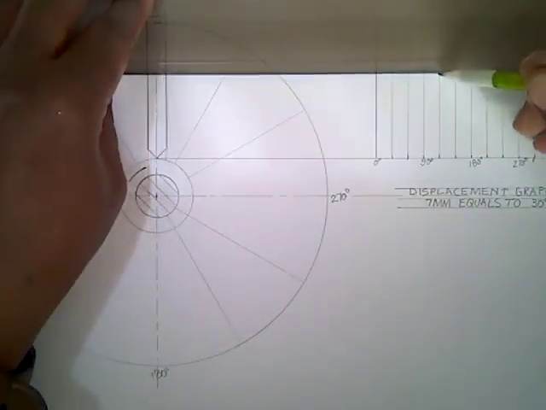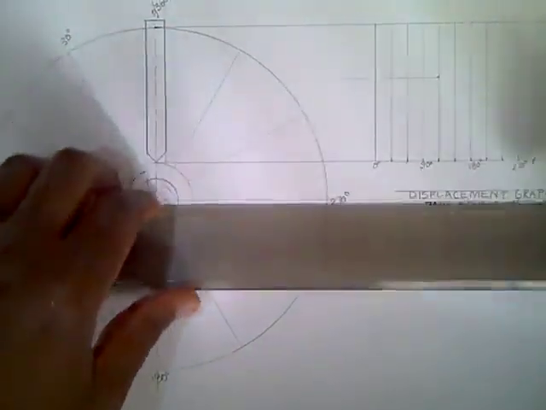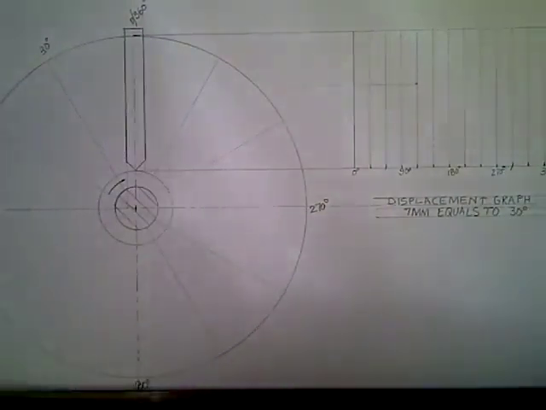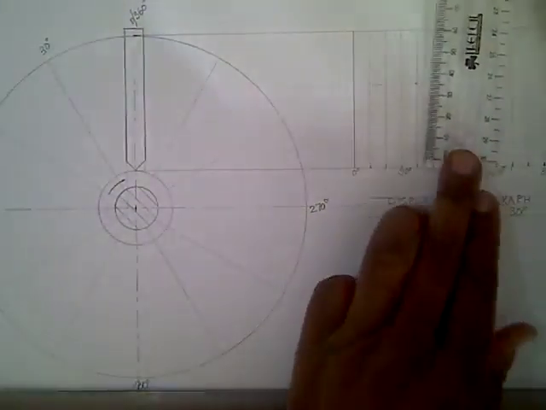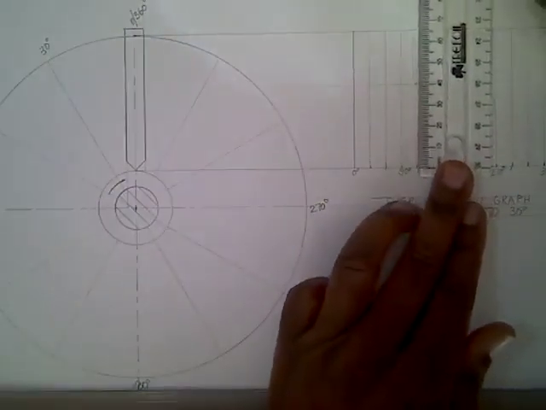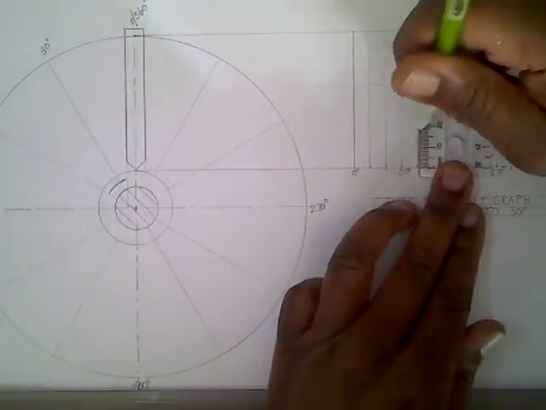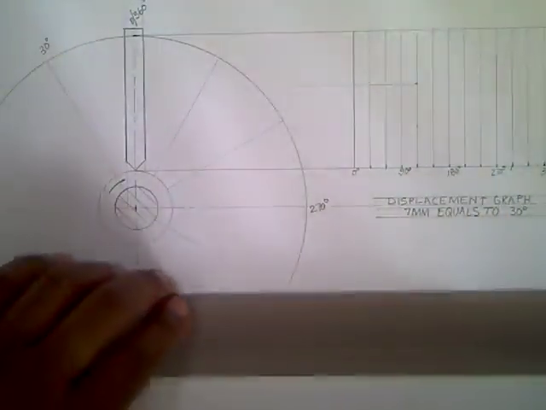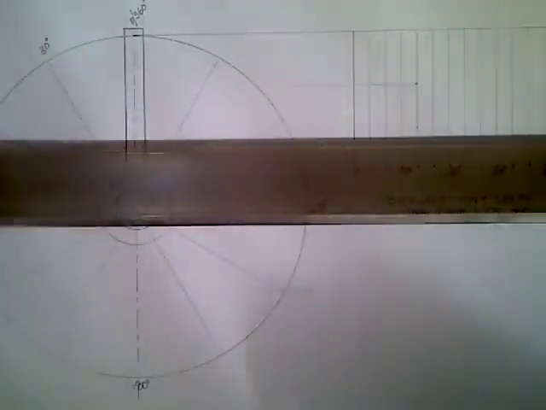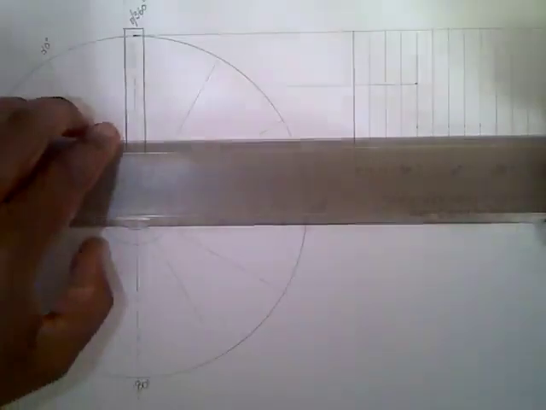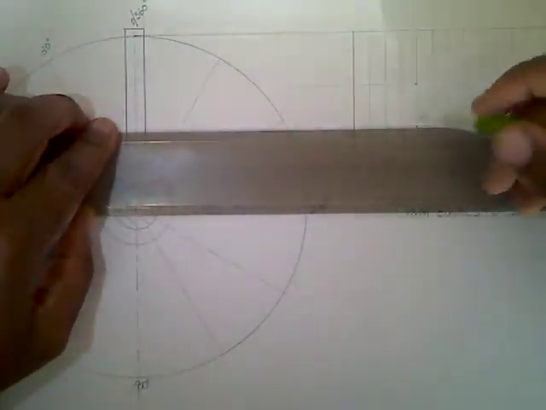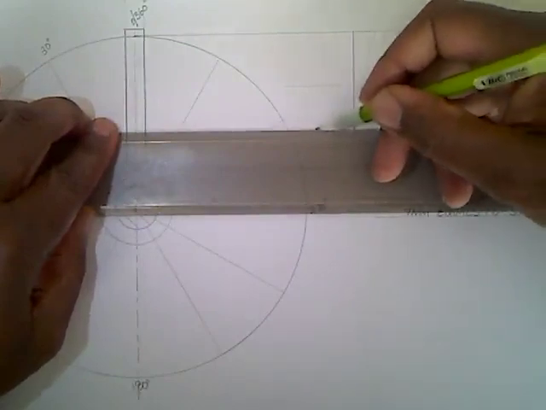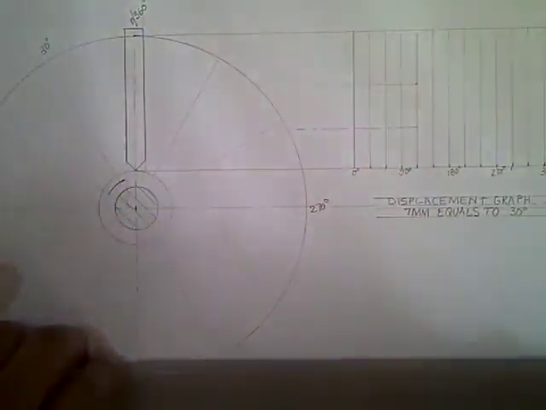I will do this. Something I want to show you here. Since it rises by 40, I will look at the center of 40, which is 20. I'll look at the center of 40 because it is simple harmonic. This is what we do when it is simple harmonic. That is the center of a simple harmonic movement.